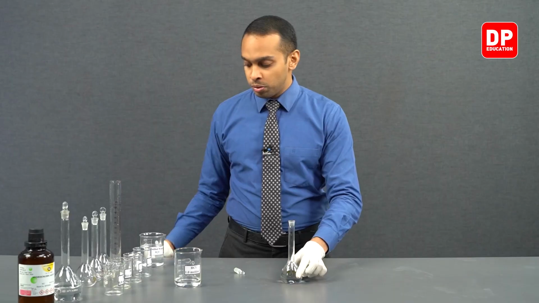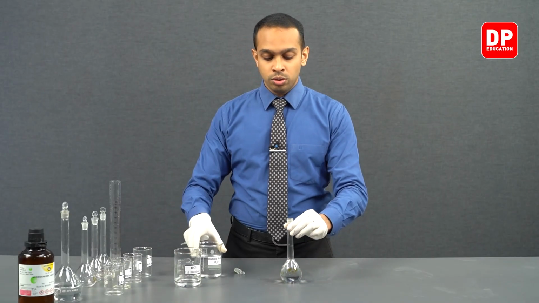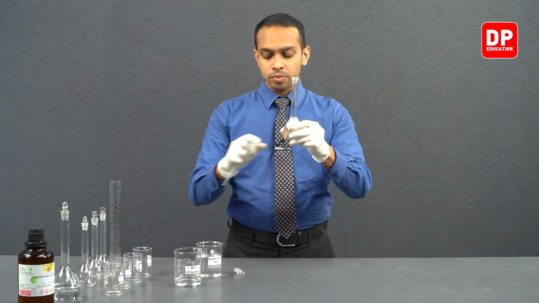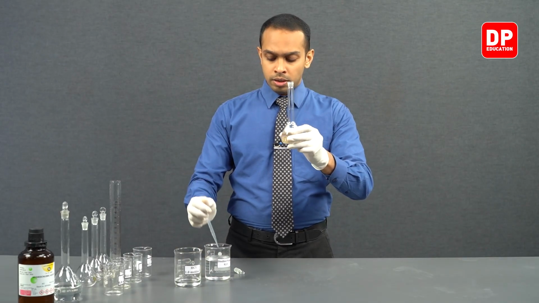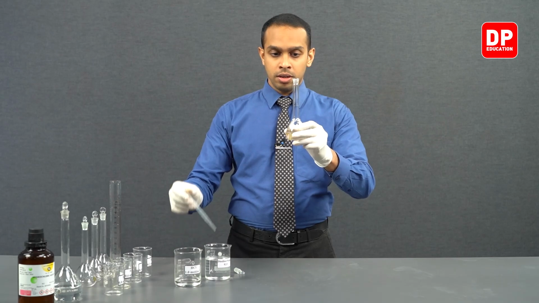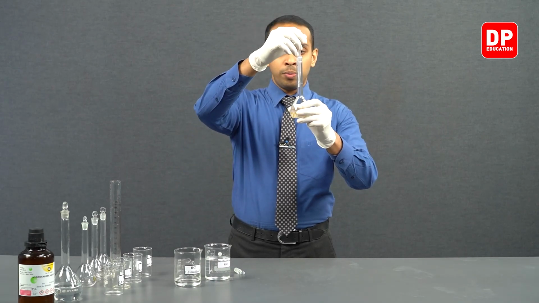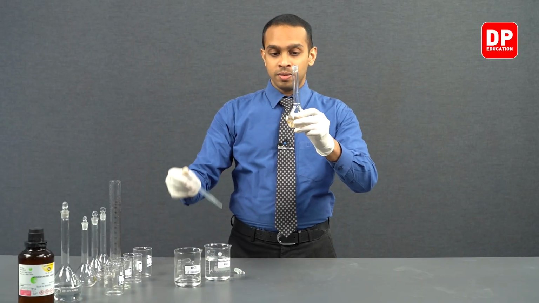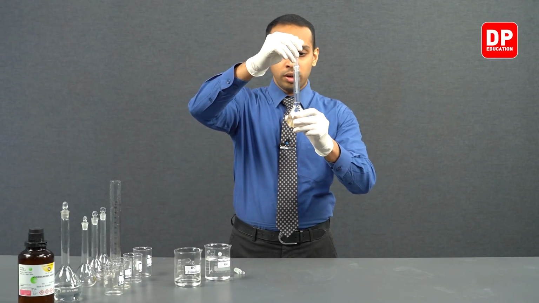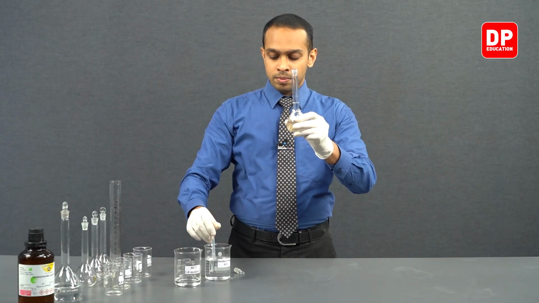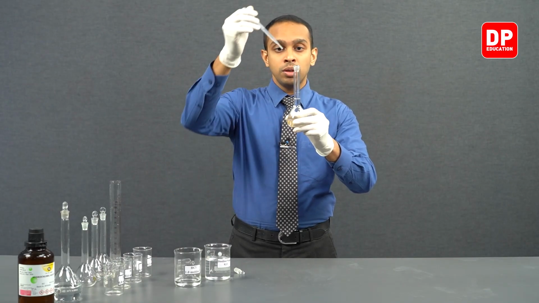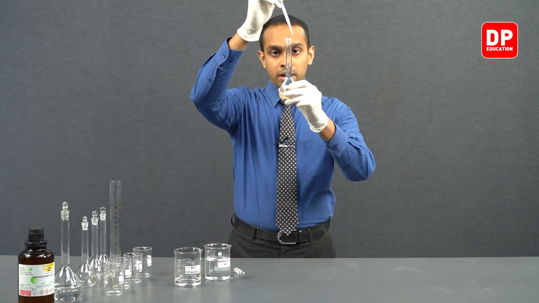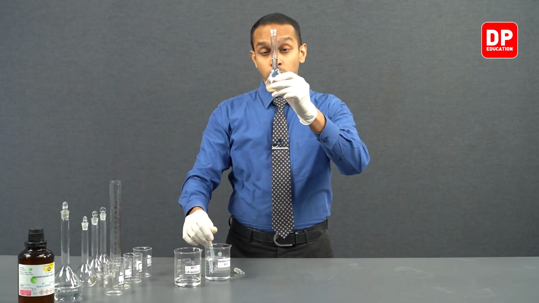Then we can move on to adding more water to this volumetric flask with the use of a dropper. Since we have already reached the narrow part of our volumetric flask, it is wise to use a dropper at this point. If you make a mistake now, you will have to start preparing this solution all over again.